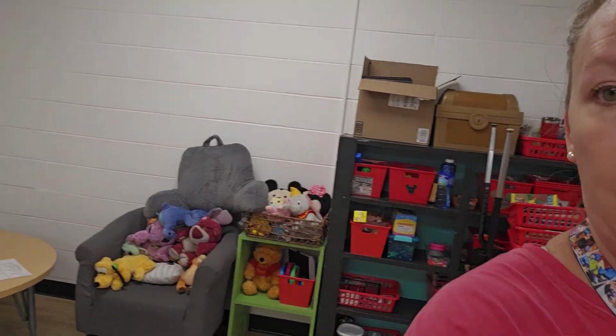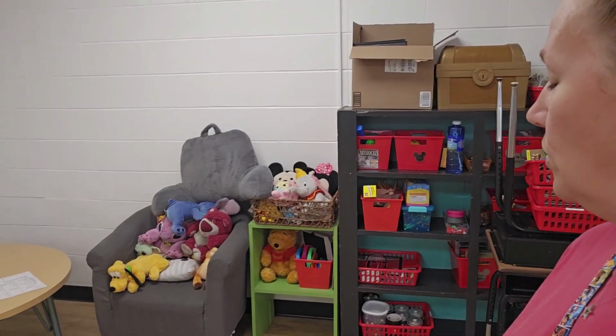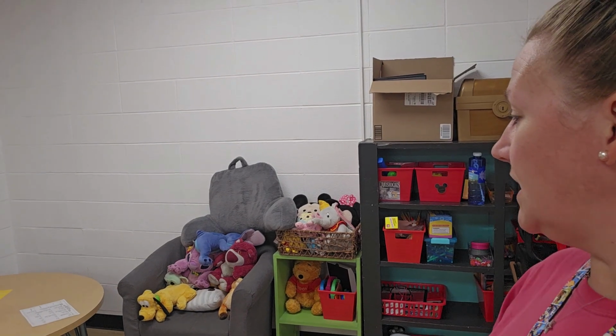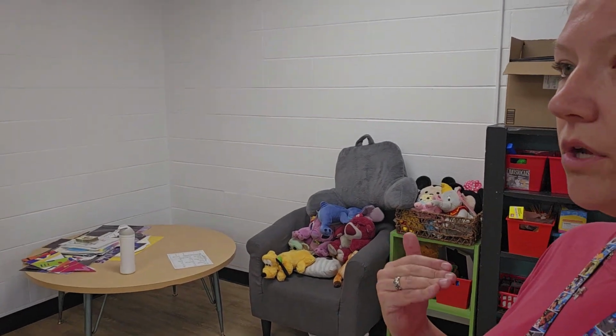So that leaves this corner open, which actually might be a great thing. I might be able to leave this table back here-ish off of the wall a little bit. I don't know exactly yet.